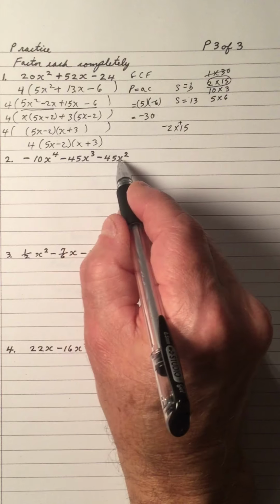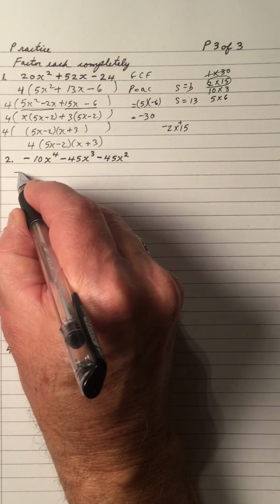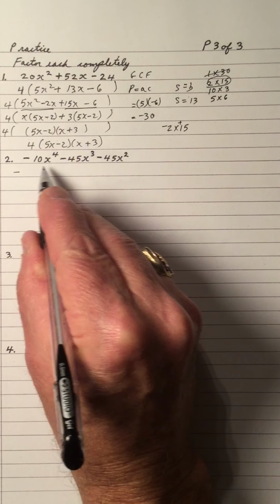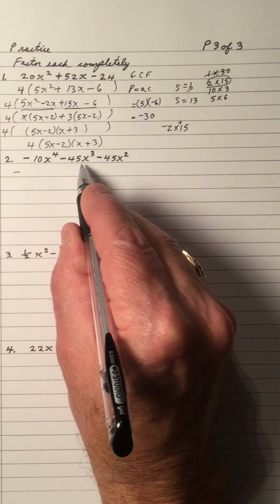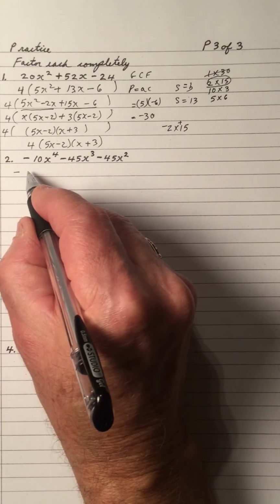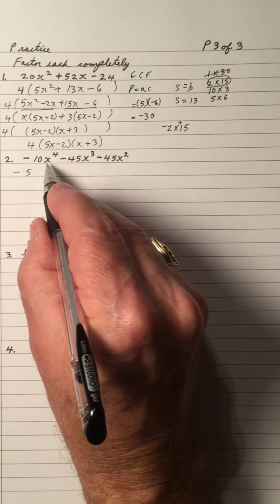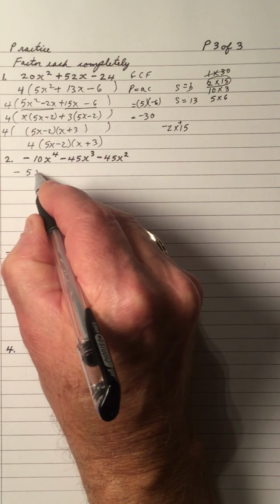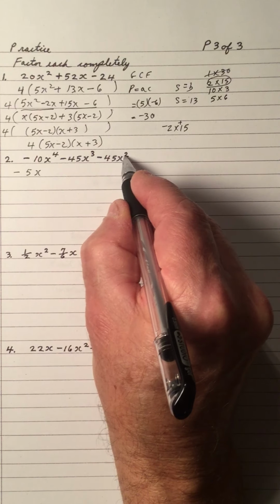Yes. 4, 3, 2. I see a negative. I see a 10. There's no 10 in here, but I see a 5 as in 45 and a 5 in 45. So we take a 5 out. And there's an x in every term. So when there's an x in every term, you take the smallest exponent, which is a 2.